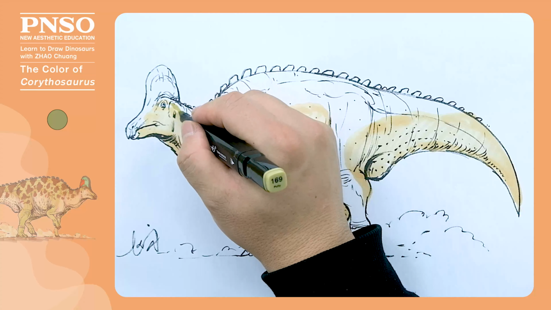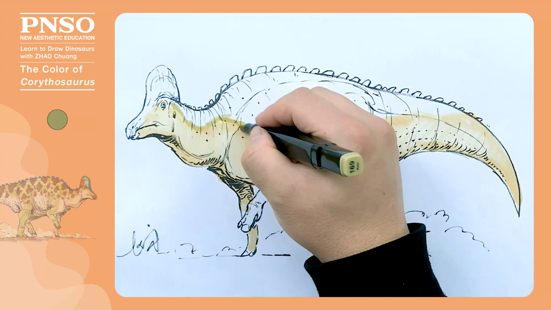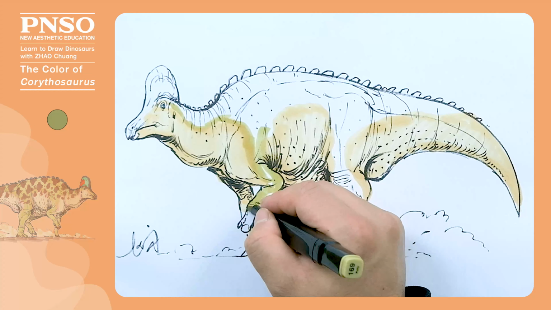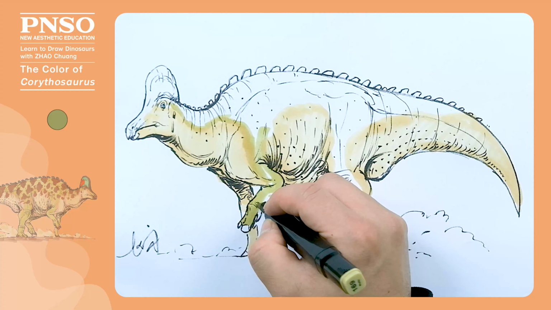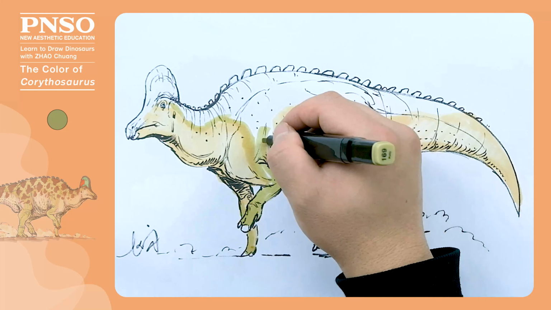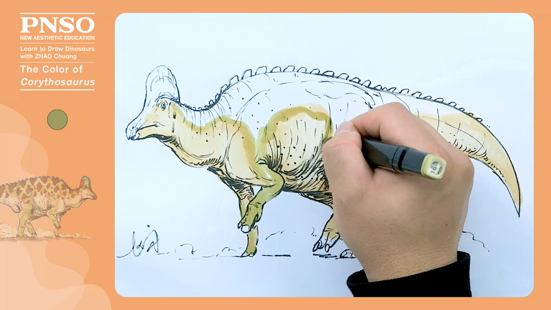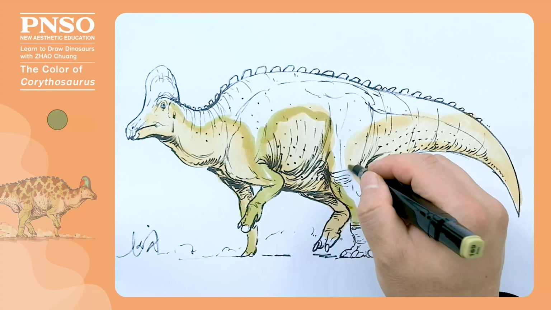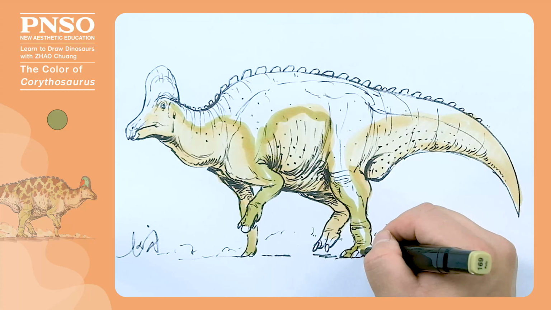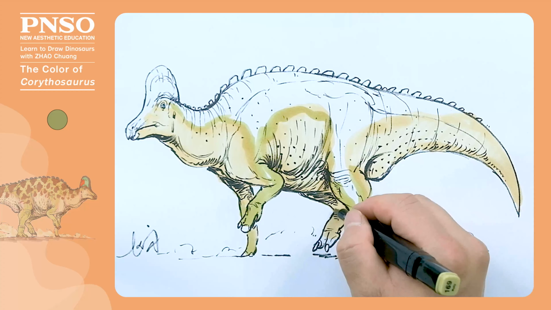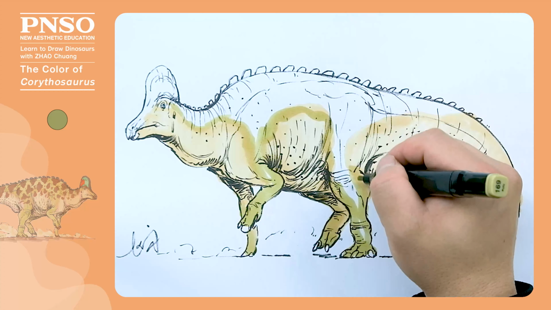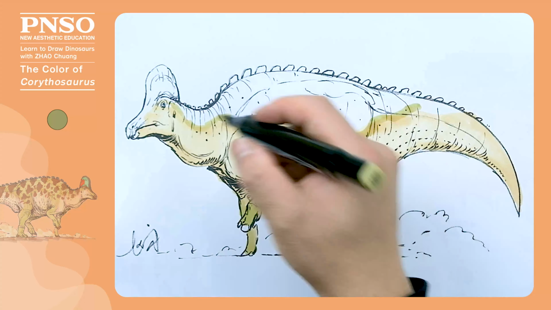Then, we fill in the rest of the body with light green. But when coming to the hands, we have to leave the nails blank because we'll use another color to fill them later. The feet are the same as the hands, with the toenails being uncolored for now. Then, color other parts, especially its front and outside, where the skin looks tougher.